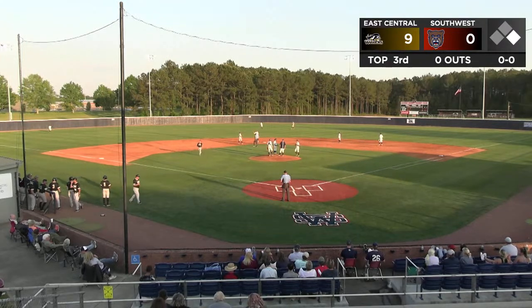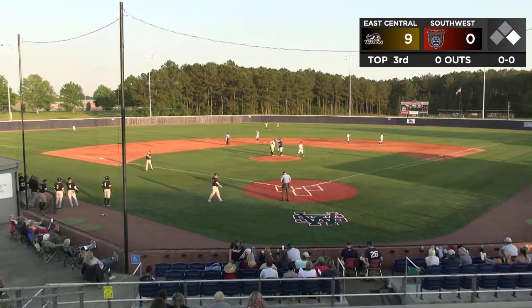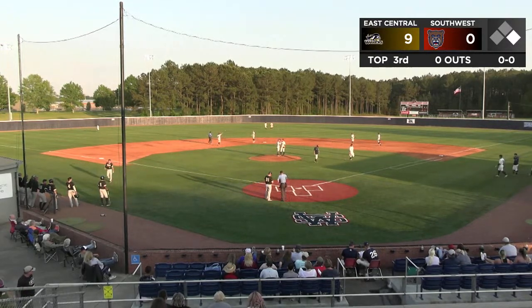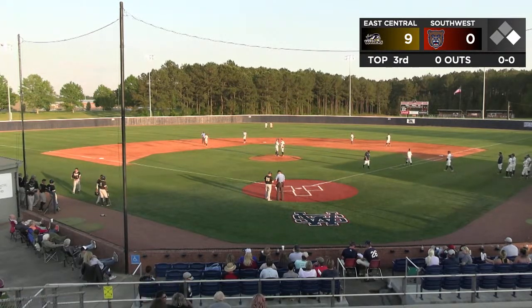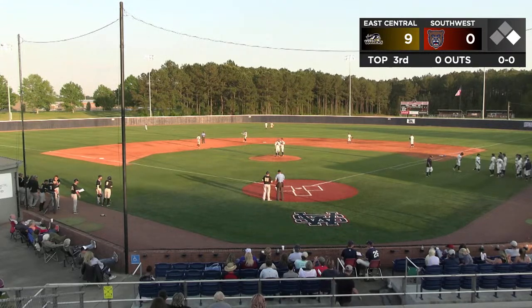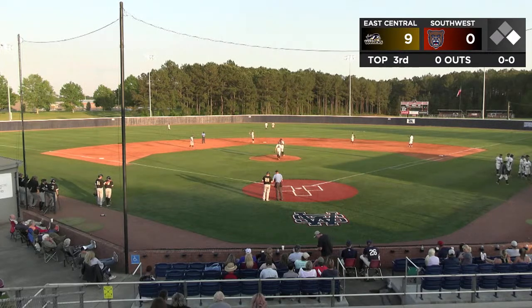Guitro goes 2 1/3 for Southwest, gives up 7 hits. He will walk 3 in this contest. He will strike out.